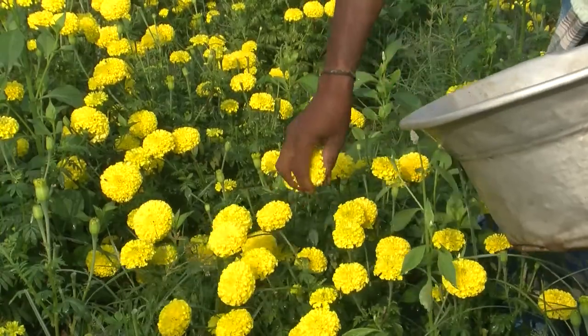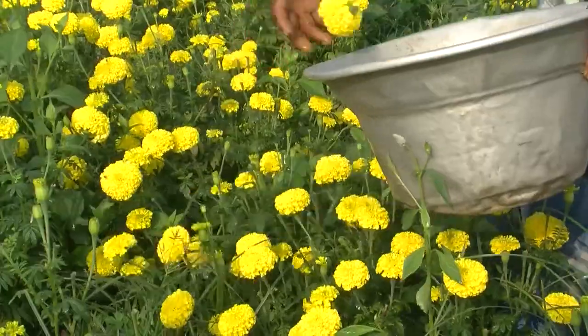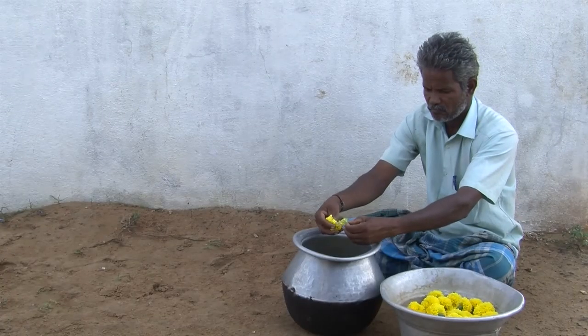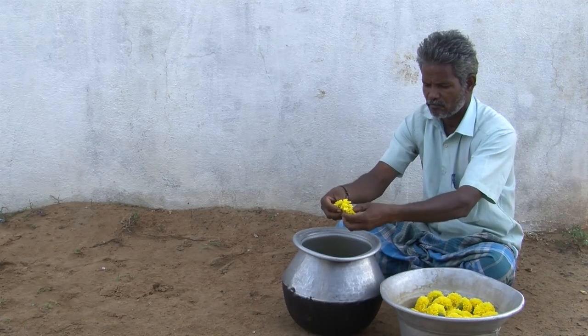You can also use marigold flower extract to protect plants from root and stem rot. Once you see the disease, prepare an extract.